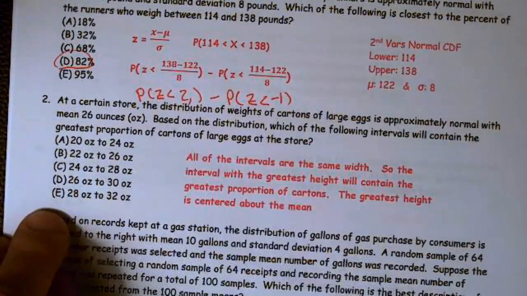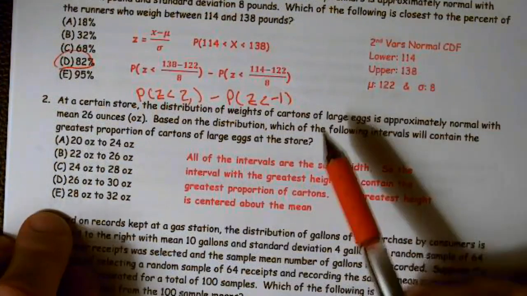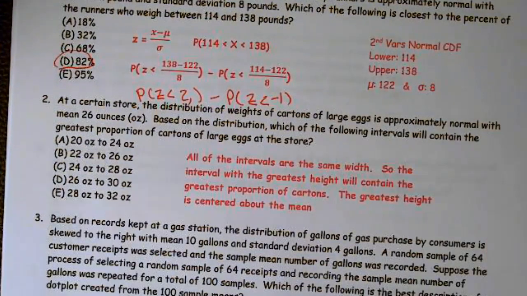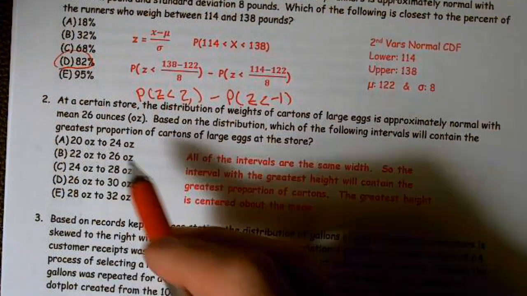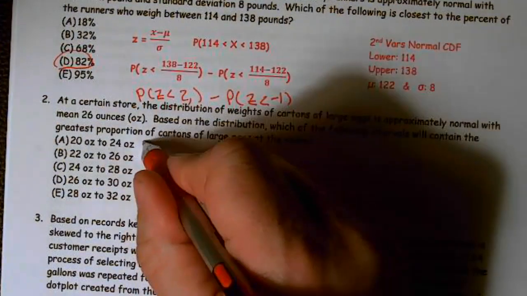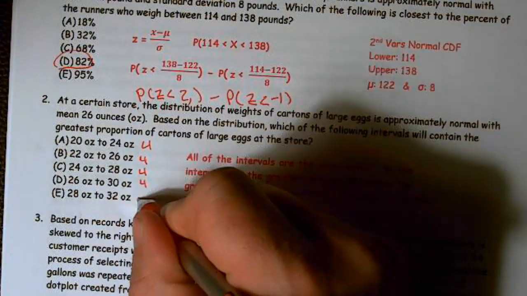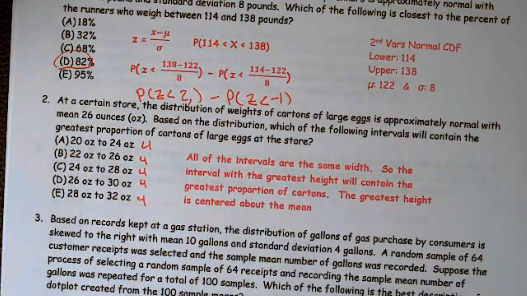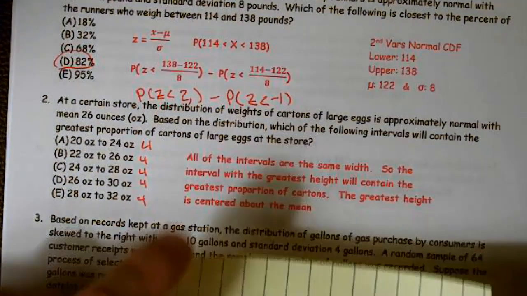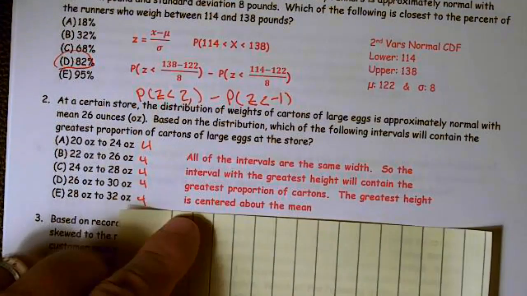Looking at number 2. At a certain store, the distribution of weights of cartons of large eggs is approximately normal with a mean of 26 ounces. Based on the distribution, which of the following will contain the greatest proportion of eggs at the store? Well, if I subtract this, I get 4, and I subtract these, I get 4, and these are 4, and these are 4. So all the distributions have the exact same interval widths.